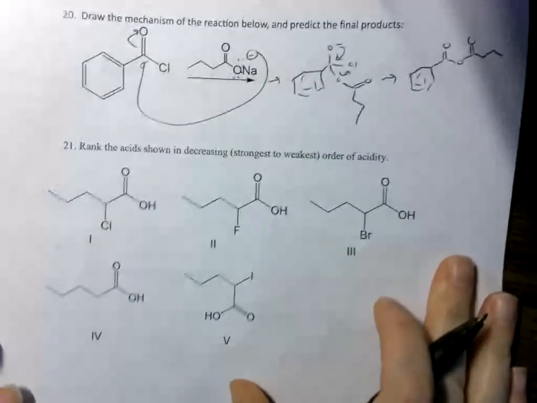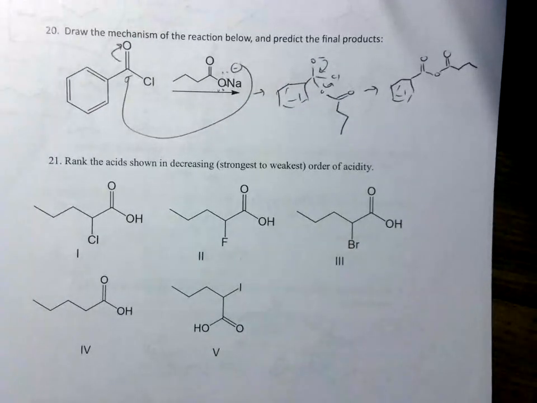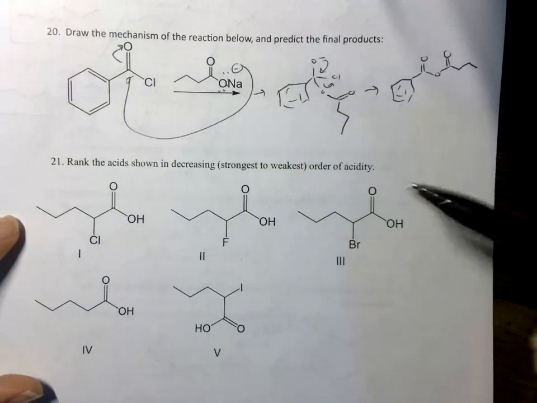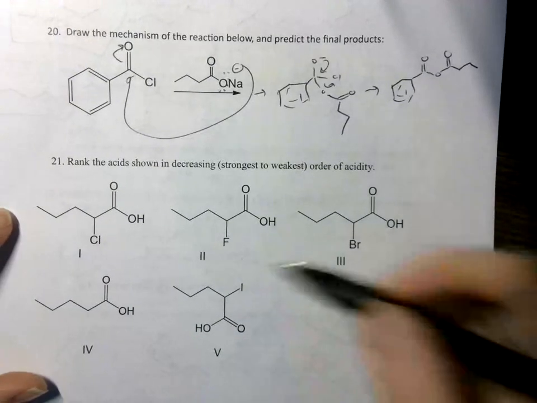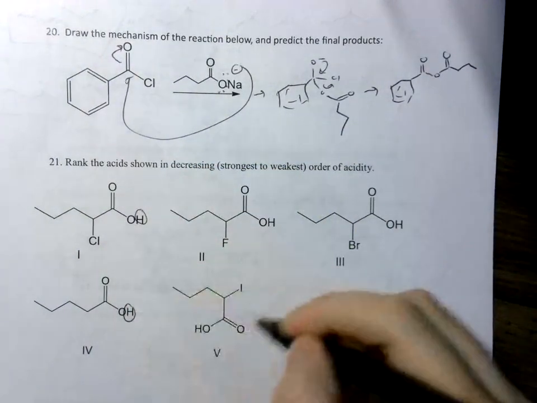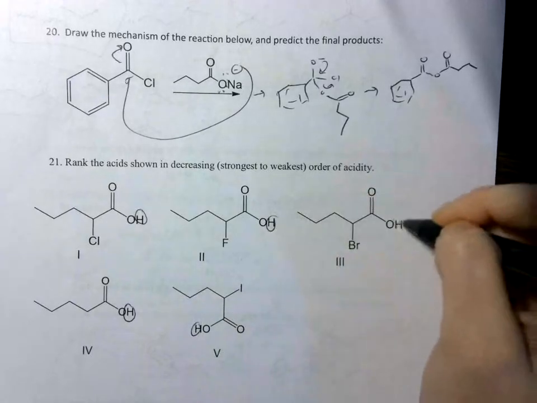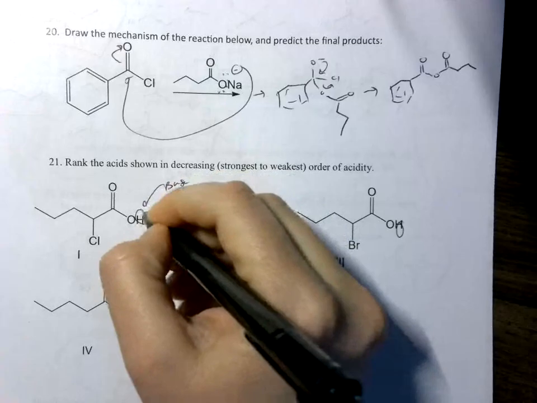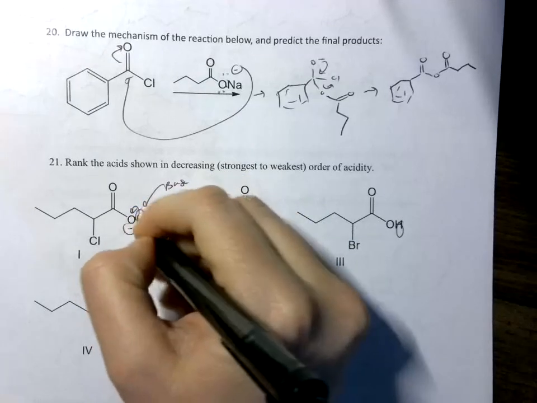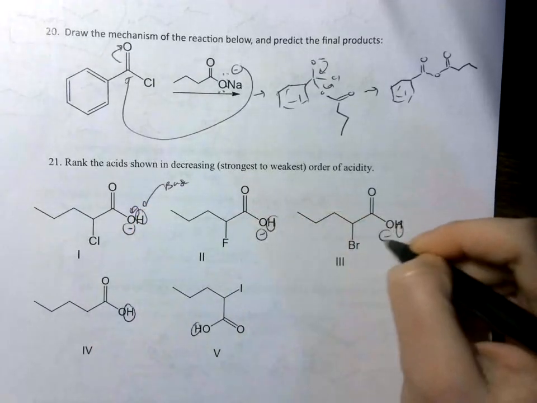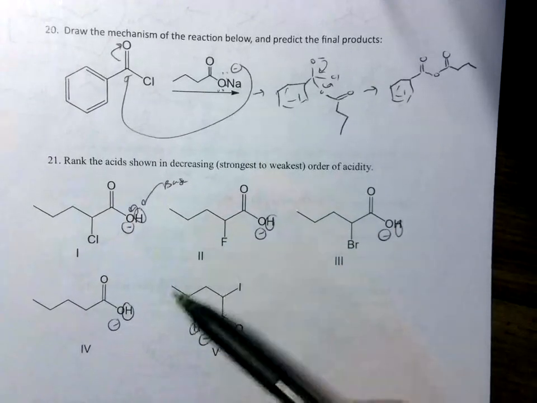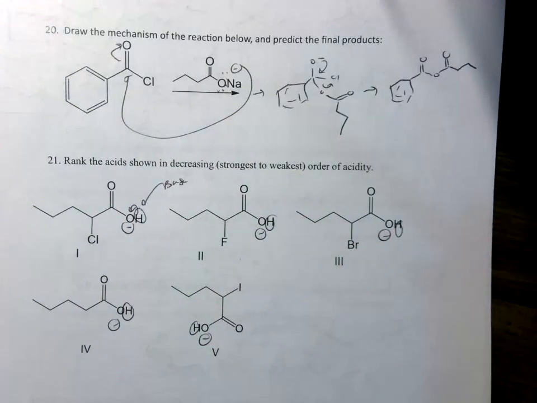So that's the same mechanism we've seen several times before. 21 is rank the acids shown in decreasing order, strongest to weakest. So when I look at this, first of all, the acidic hydrogen is this one for all of them in a carboxylic acid. And if we were to lose that hydrogen and leave the electrons behind, this would become negative, and we're wondering which one of these, the most willing to give up the proton, is whichever one can deal with that negative left behind the best.